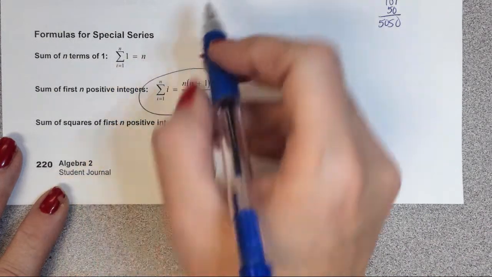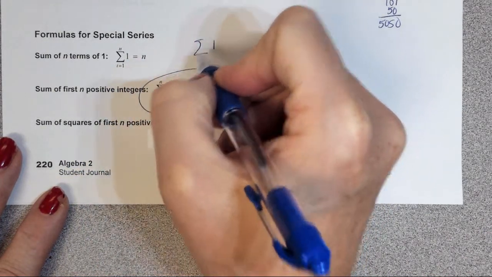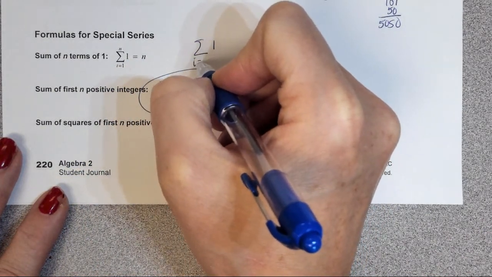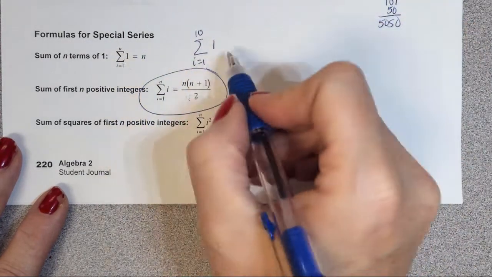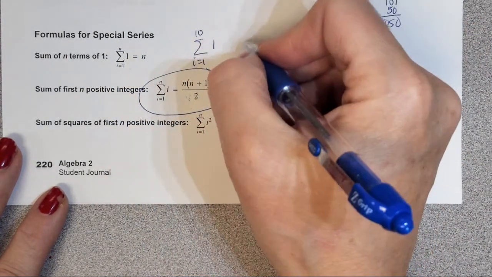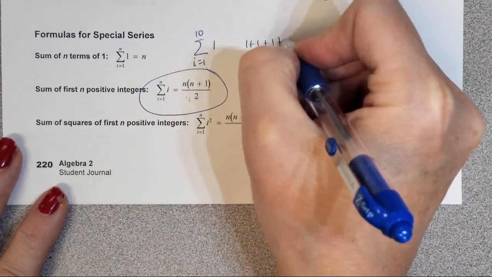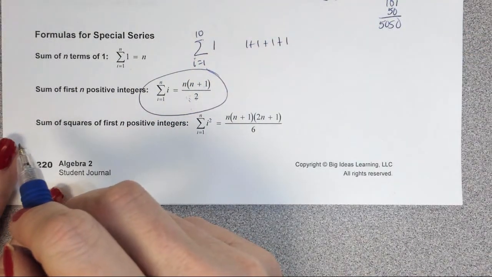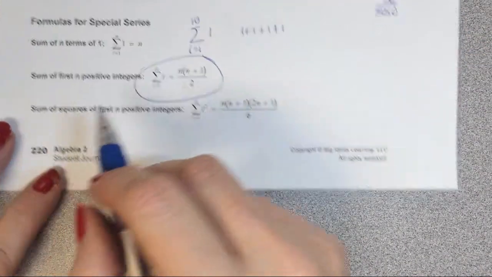This one right here is a pretty common sense one. This is saying that if you're just trying to find the sum of the number 1, as say you go from 1 to 10, it's just going to be n, right? Because this would mean 1 plus 1 plus 1 plus 1, 10 of them. So it's going to end up being 10.